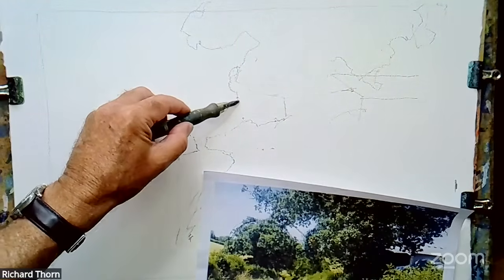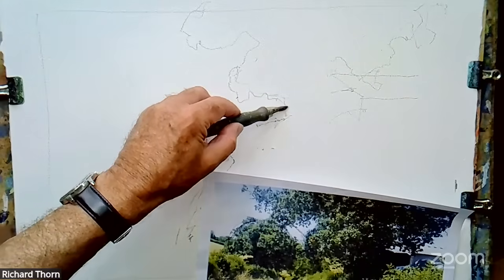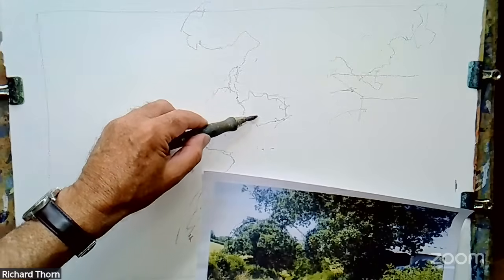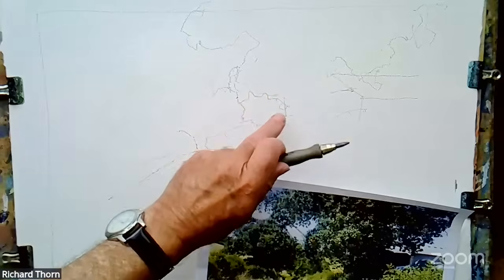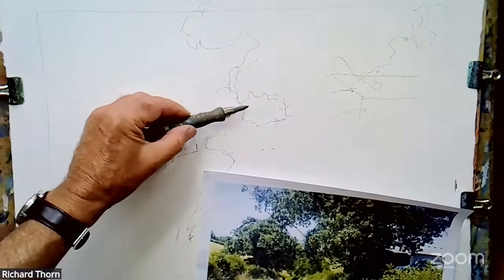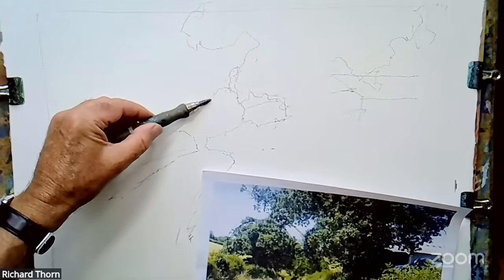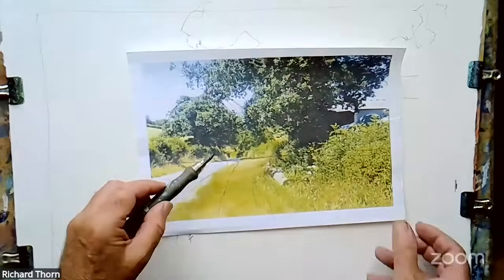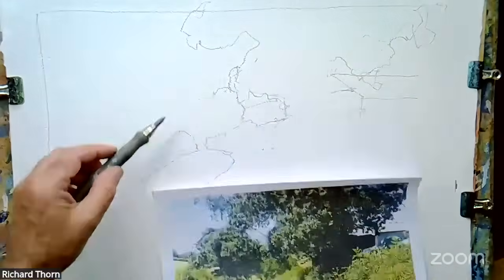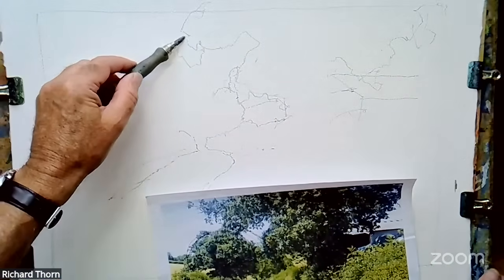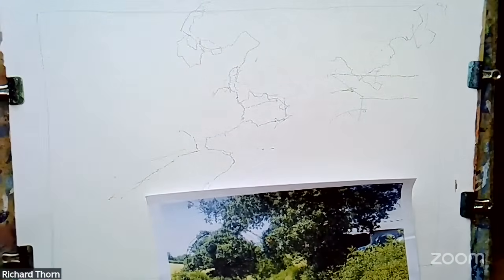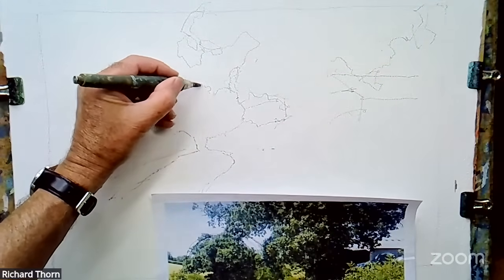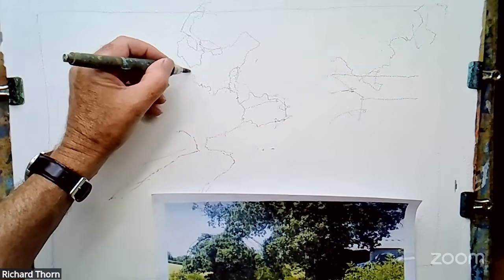A little bit more for this tree here. Then we've got this tree here, and we've got the fields in the background, so I've left that space there for the fields in the back. And then this mushroom tree, which sort of joins onto this bit as well. This comes down quite a lot. I'm just doing rough lines that will probably change when I actually come to do the painting.